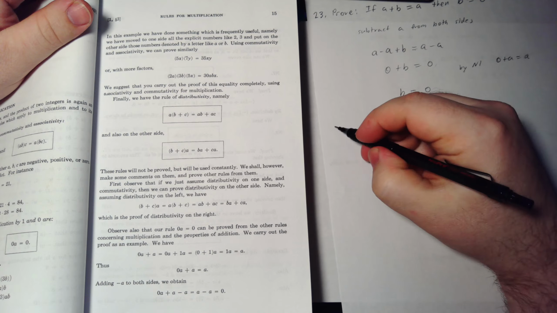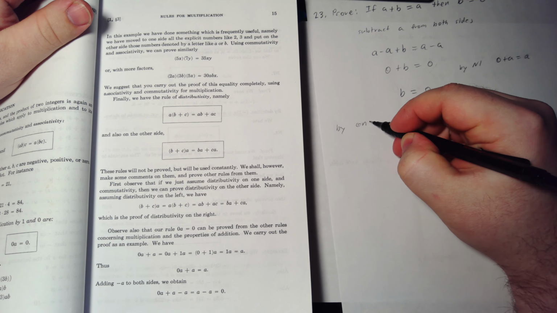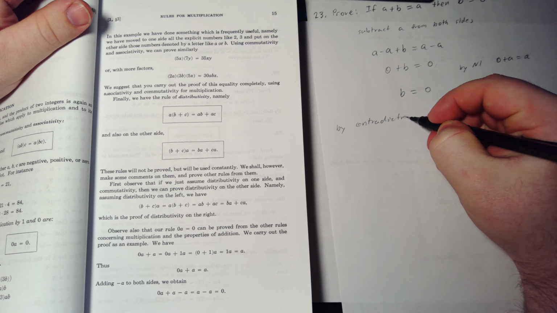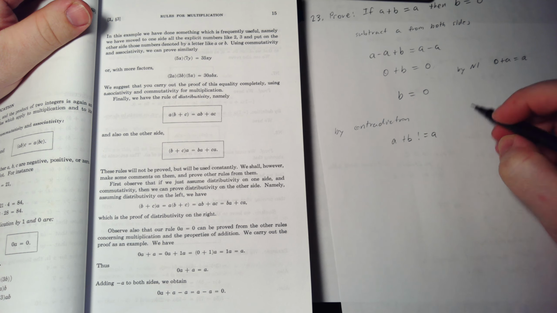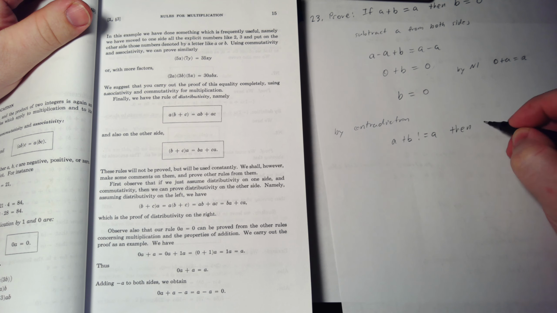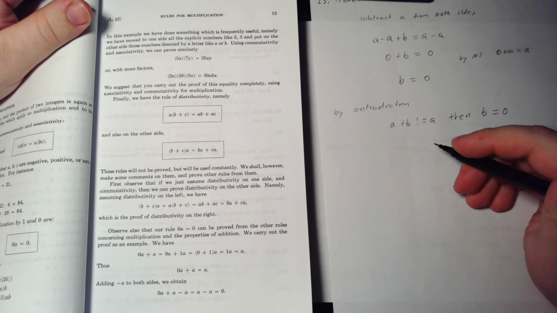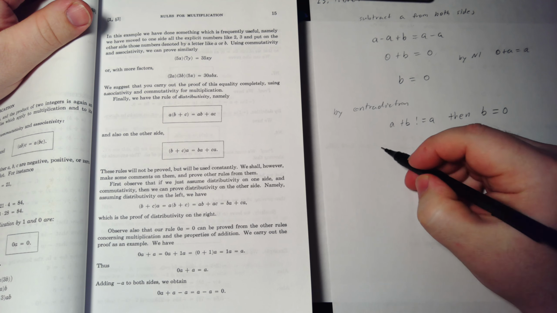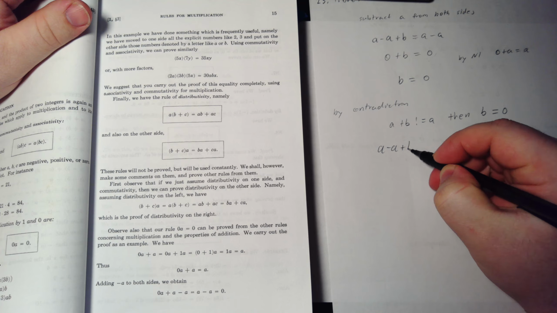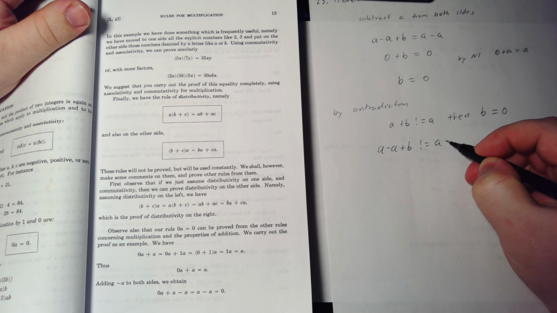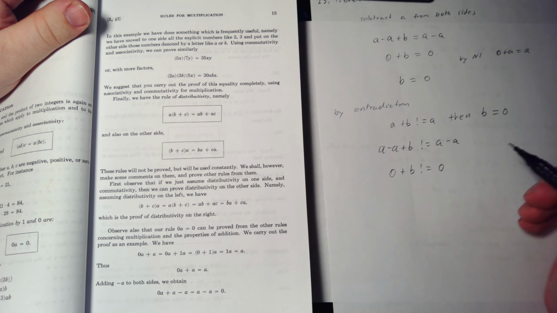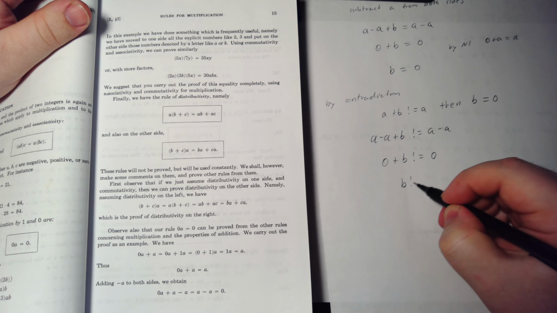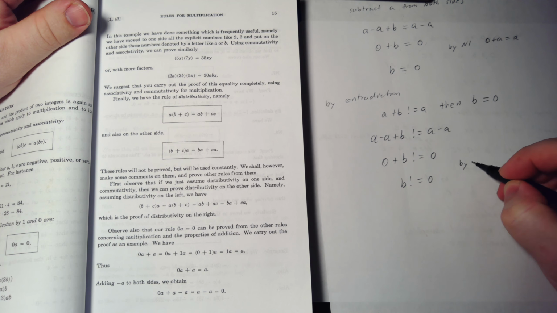Alright, now let's try by contradiction. We assume A plus B does not equal A. Then B equals 0. Okay, effectively we're going to do the same thing. A minus A plus B does not equal A minus A. And we get 0 plus B does not equal 0. And then we get B does not equal 0, and this was by N1.